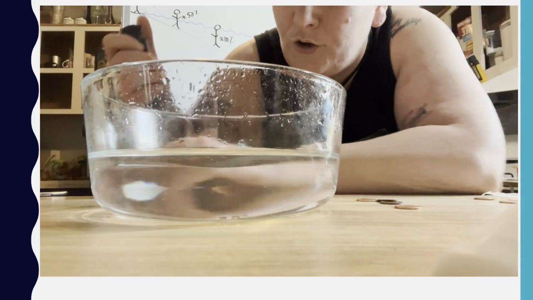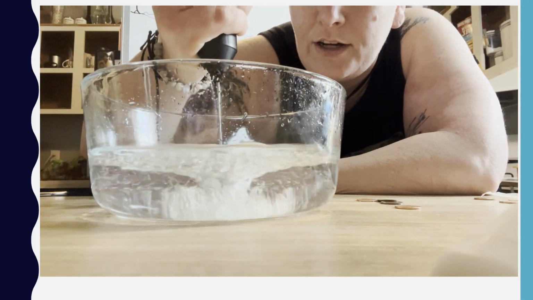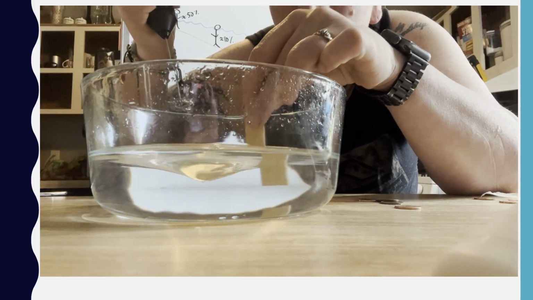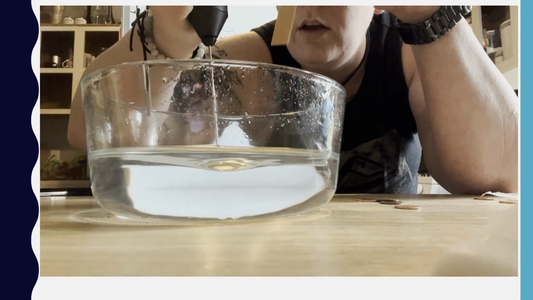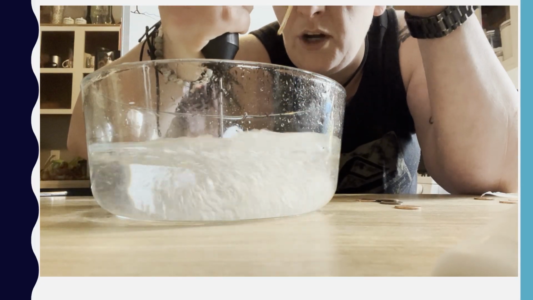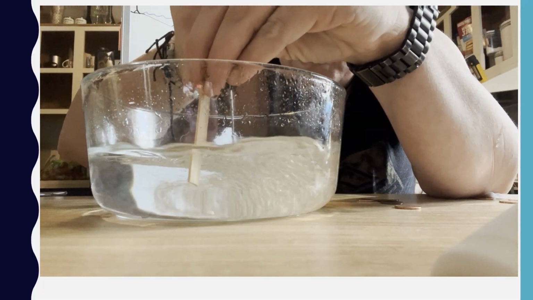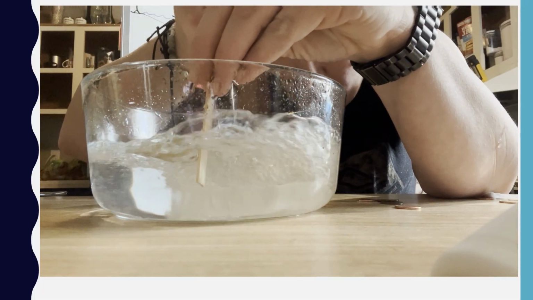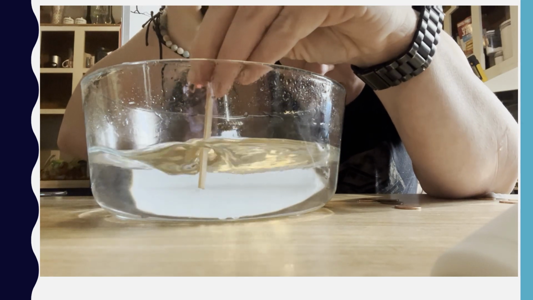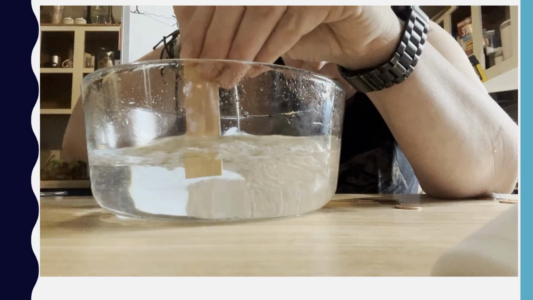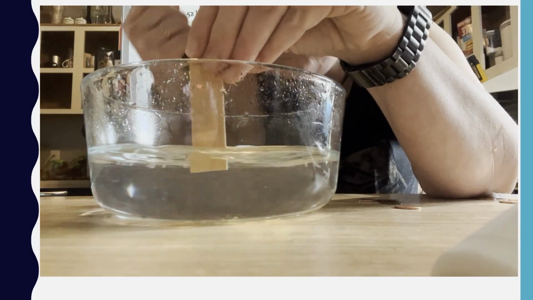The other property of drag that we can consider is surface area. So with this amount of drag, I don't create as much turbulence with my popsicle stick going in sideways. But if I put it in perpendicular to the resistance, put it over on this side, I get more turbulence as it goes this way compared to this way.